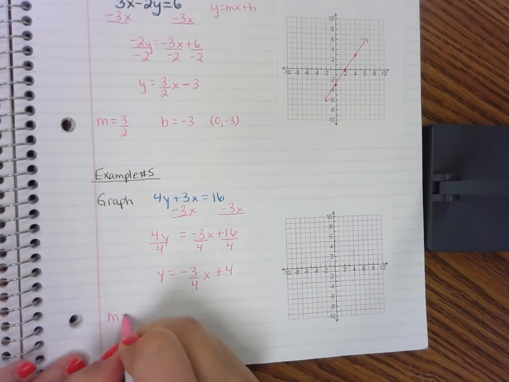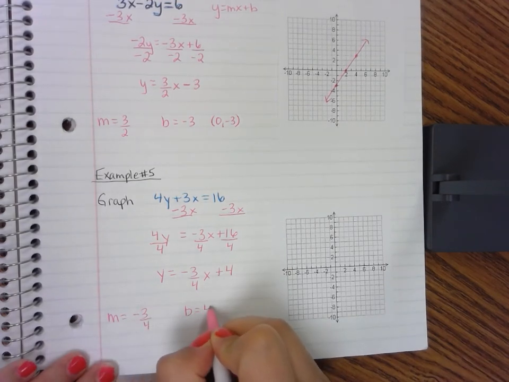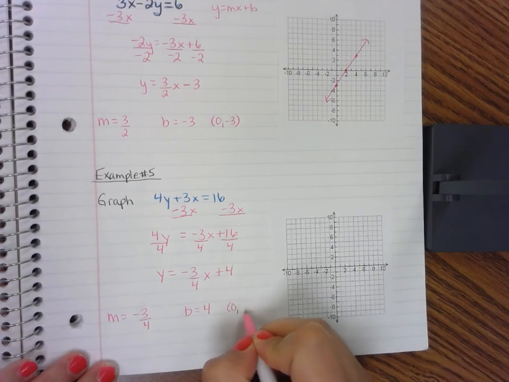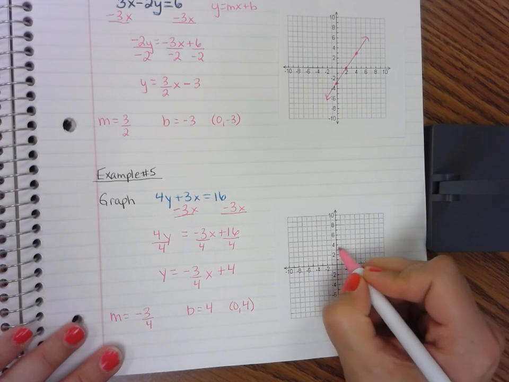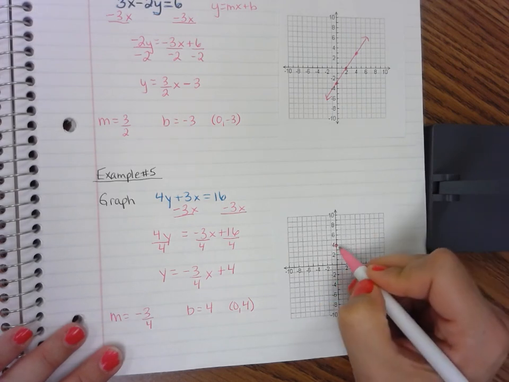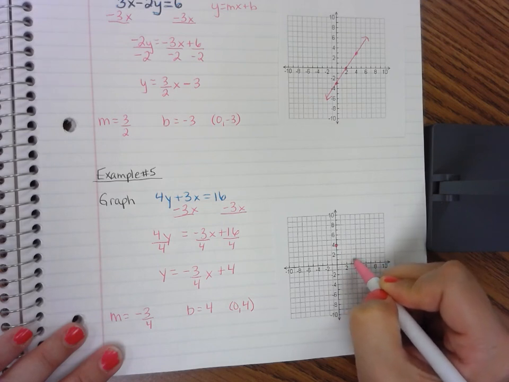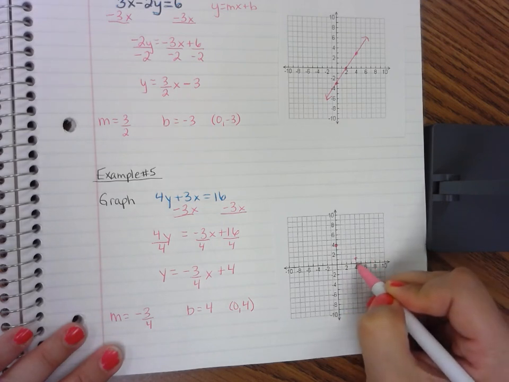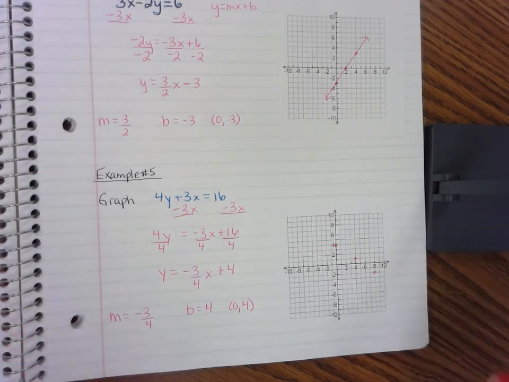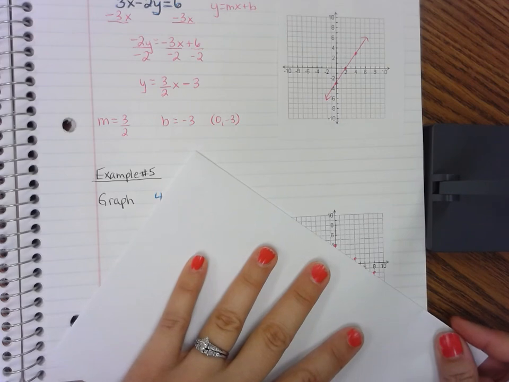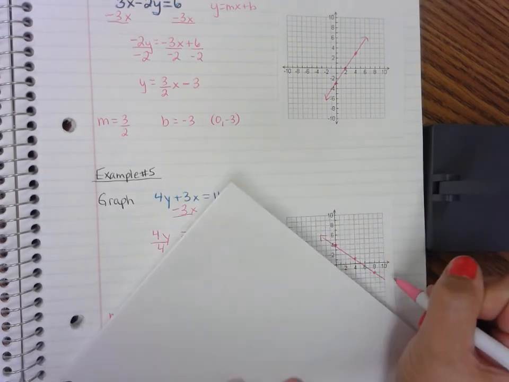Our slope is negative 3/4. Our y-intercept is positive 4. So our point (0, b) is (0, 4). So this time we're going to graph (0, 4). And now we're going to come down 3 and to the right 4. Come down 3 again to the right 4. And we have our line. And we will do some more practice in class.